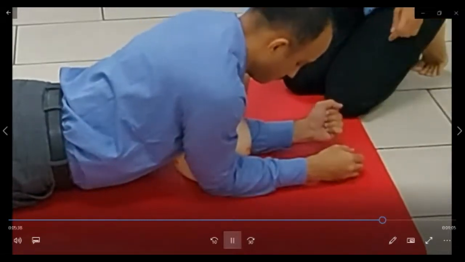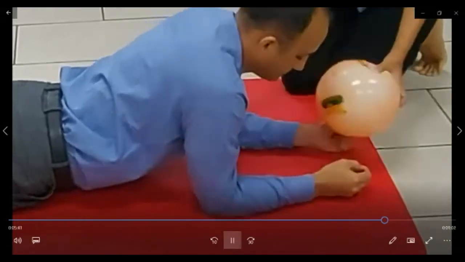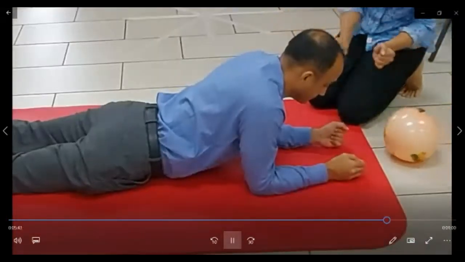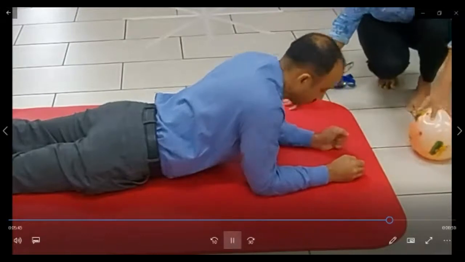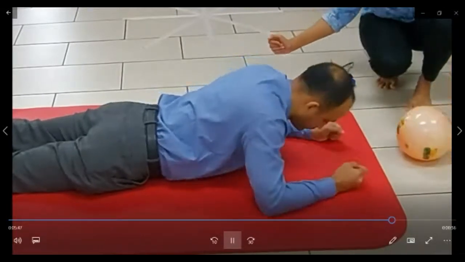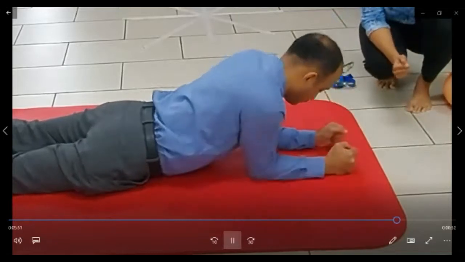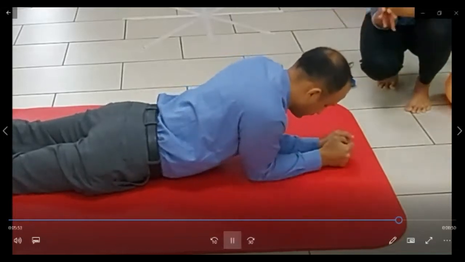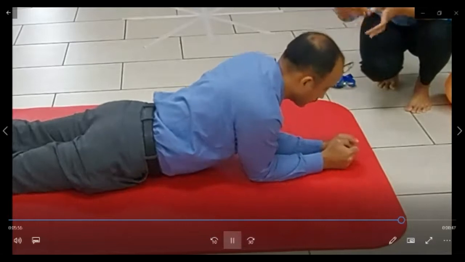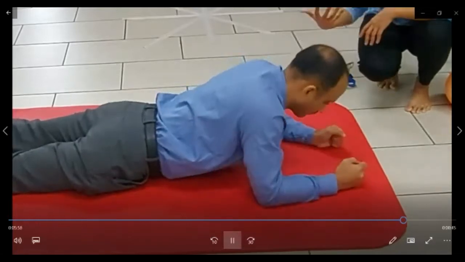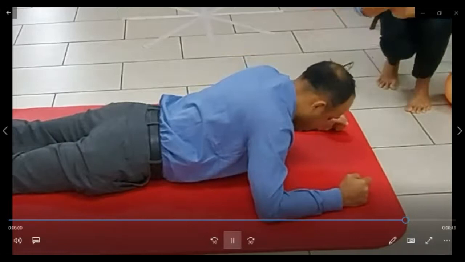Good. Okay. So he can increase the base of support and decrease the base of support. Can you? Yeah. And then wider base of support, smaller base of support. Smaller. Very good. So the smaller the base of support, the more you can do in that small base of support. Okay. That's after this.